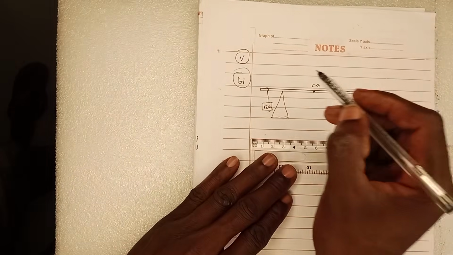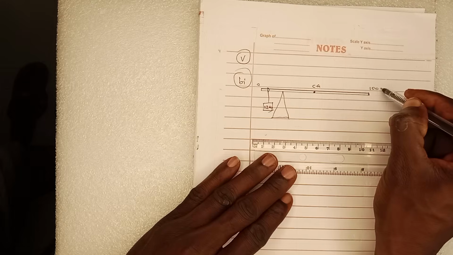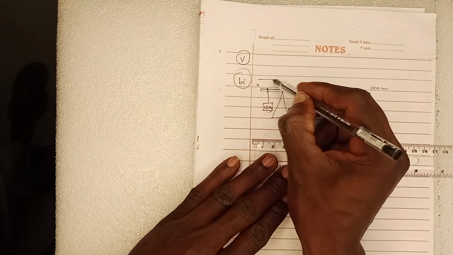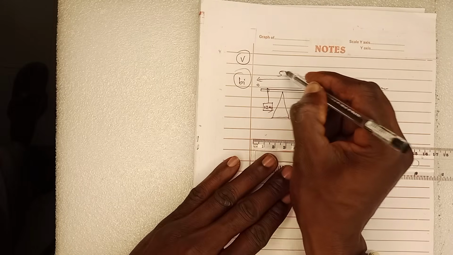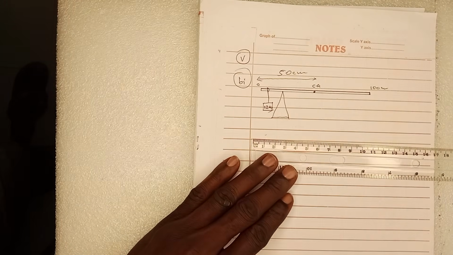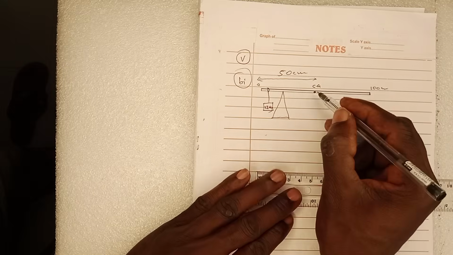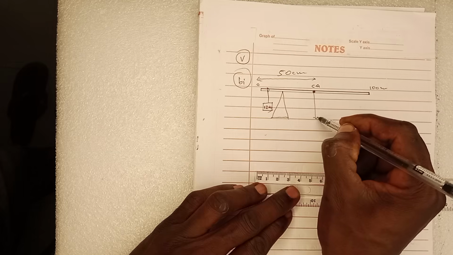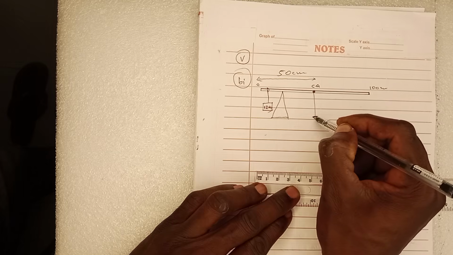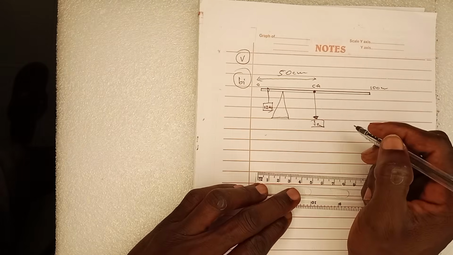And you recall that from this 0 point to this 100 cm, the center of gravity is at your 50 cm mark. And the weight of the mass of the ruler is supposed to be at the center of gravity here. So this is what we are going to look for, the mass of the ruler.